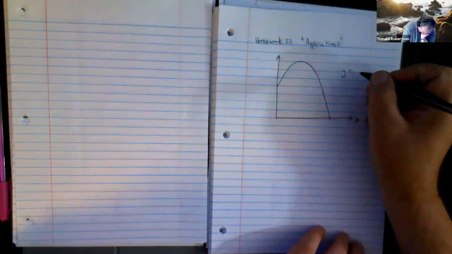So before we get into looking at some of these word puzzles, imagine I had a sketch of a quadratic, say something like this. This particular quadratic is going to be, I don't know, minus x squared plus 4x plus 10.